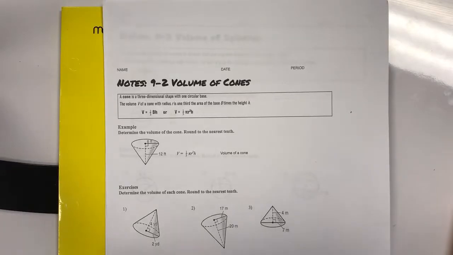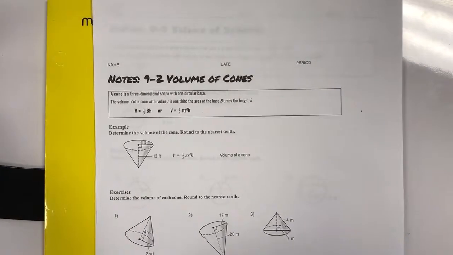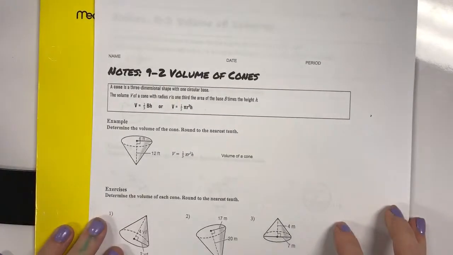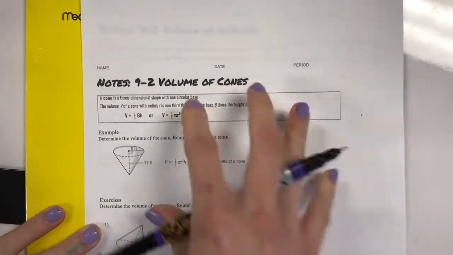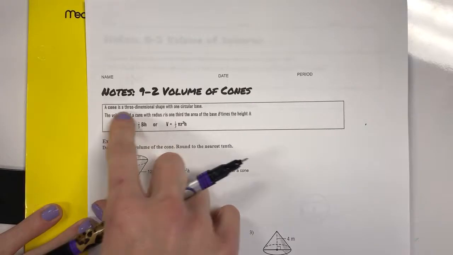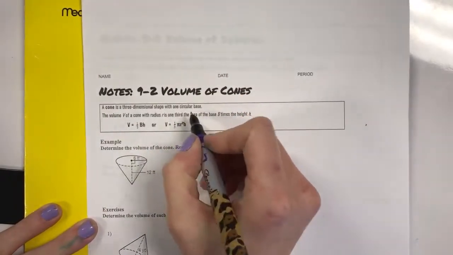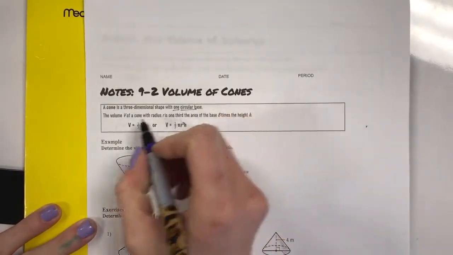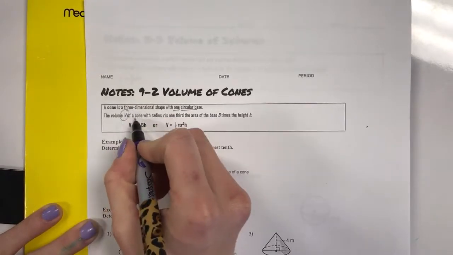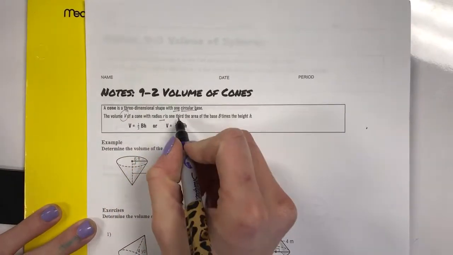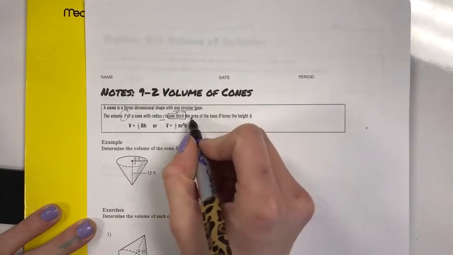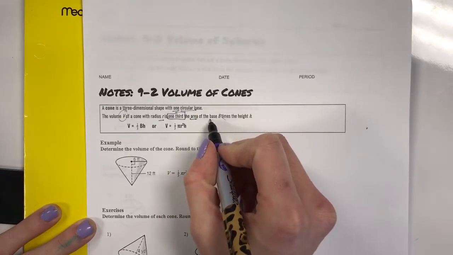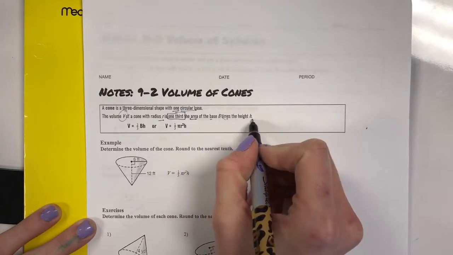Okay, so volume of cones. Yesterday, or the last time, 9-1 was cylinders. So today we're gonna do cones. A cone is a three-dimensional shape with one circular base. The volume V of a cone with the radius R is 1/3 the area of the base times the height.